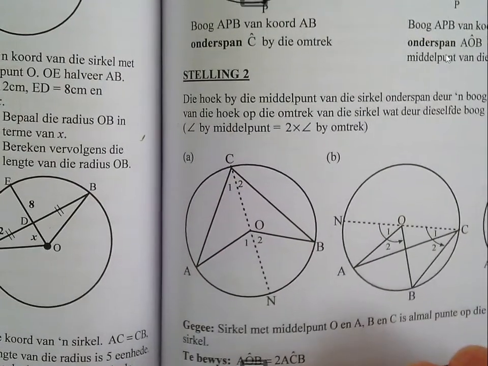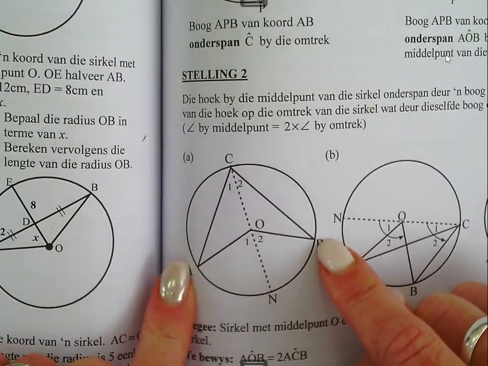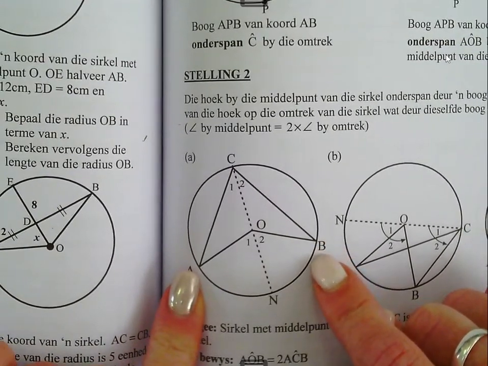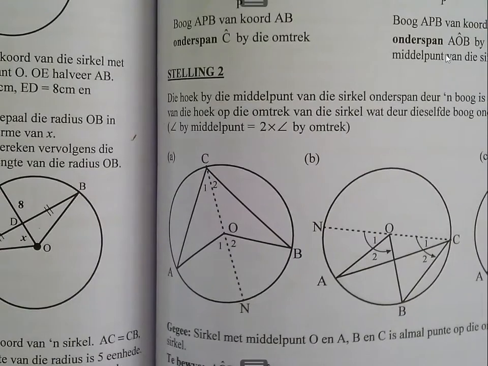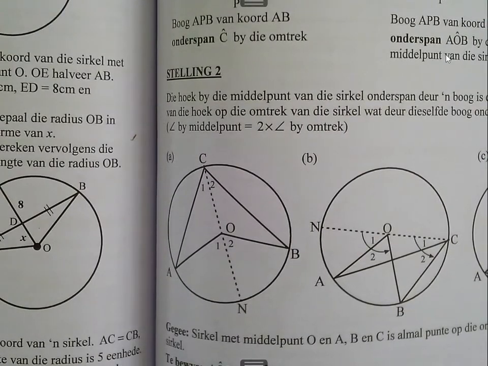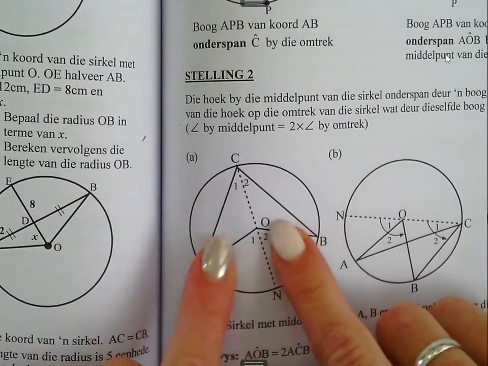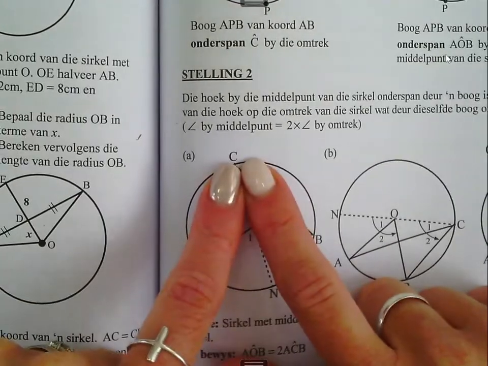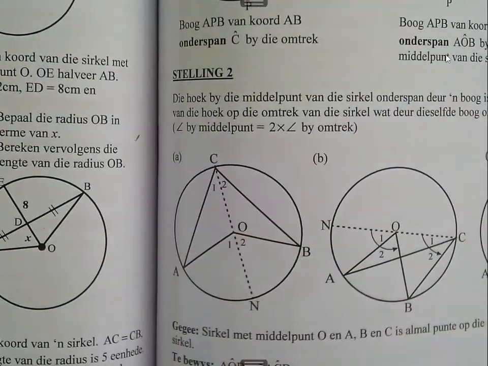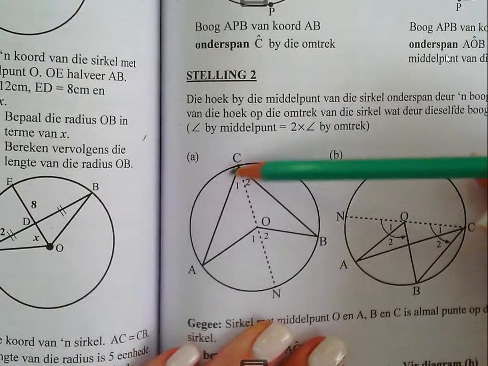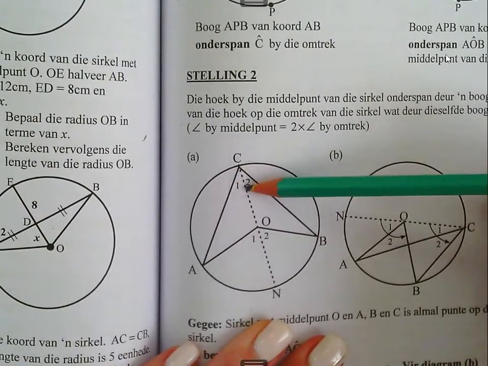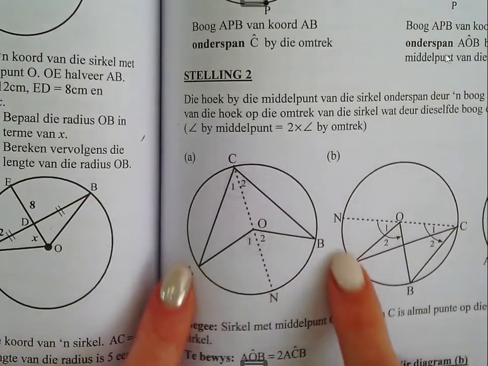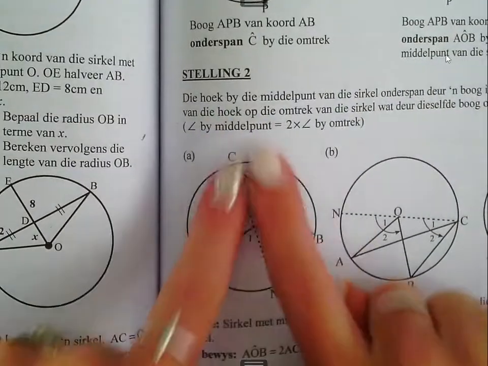The correct word is that AB subtends. Subtends. You'll get used to that word, subtends. It means that angle is born out of those 2 points. Okay? AB subtends an angle at the center, and AB subtends an angle at the circumference. So theorem 2 tells us what the relationship is between the angle at the circumference and the angle at the center, when both of those angles subtend from AB, from the same arc.